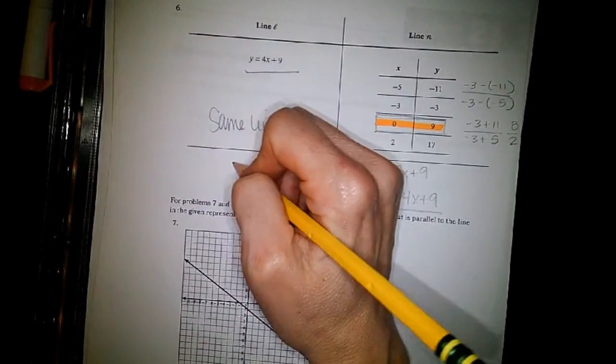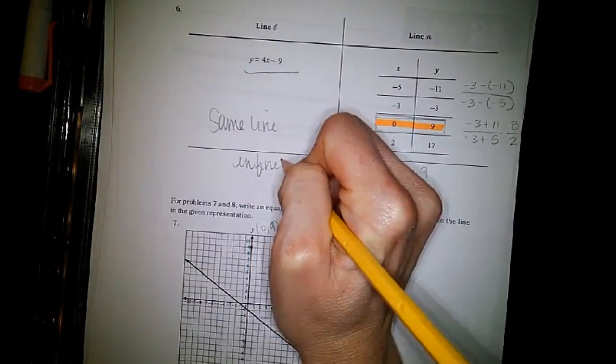So if it's no solution, they don't touch? Yep, no solutions. One solution, they cross once. And if it's infinite, it's just one line. Did you hear what she said? Can you explain it one more time? Because you explained it really well.